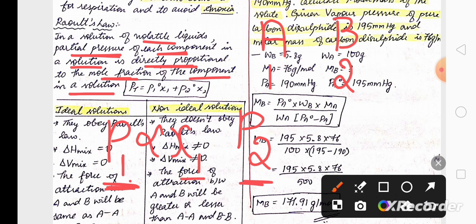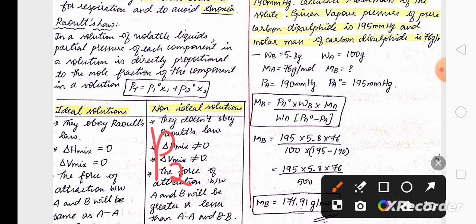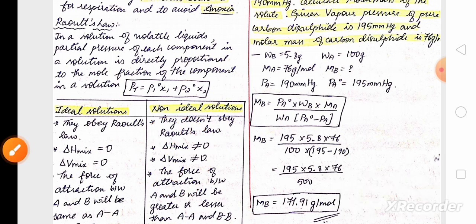So partial pressure of each component in volatile liquids is directly proportional to its mole fraction. P1 is directly proportional to X1 and P2 is directly proportional to X2. So P total is equal to P1 naught, the partial pressure of component 1 in the pure state, into X1, the mole fraction of component 1, plus P2 naught, the partial pressure of component 2 in pure state, into X2, the mole fraction of component 2.